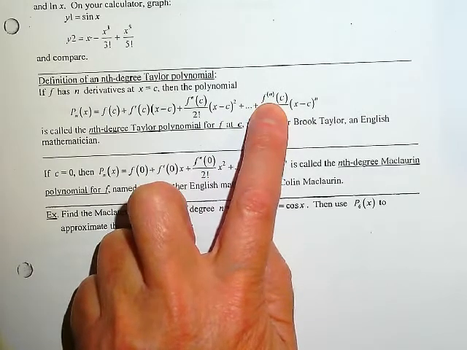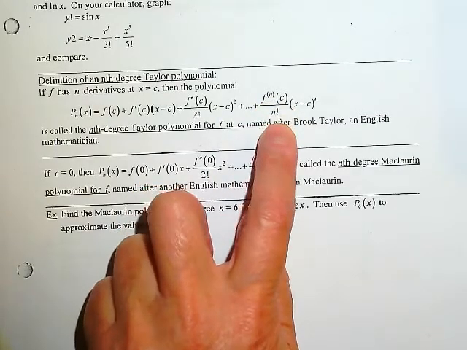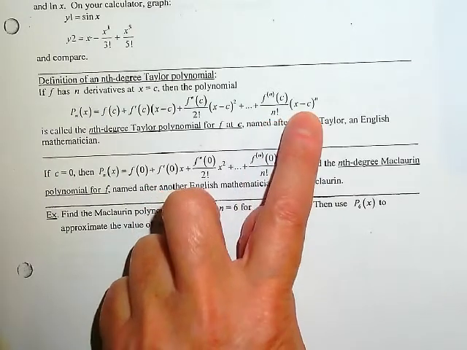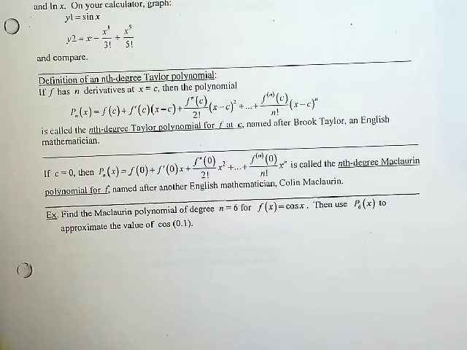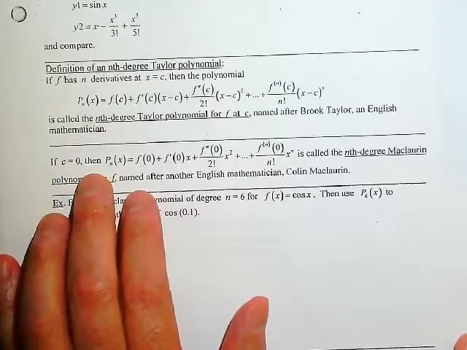The nth derivative at x equals c divided by n factorial times x minus c to the nth power. This is called an nth degree Taylor polynomial for f at c, and it's named after Brook Taylor, an English mathematician. Okay, so Brook Taylor, mate. I know that sounded a little more Australian, but pretend.